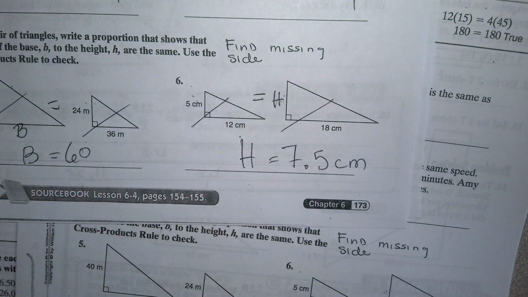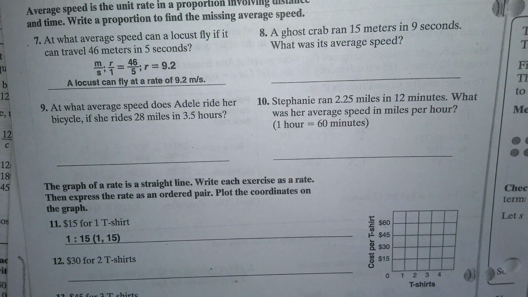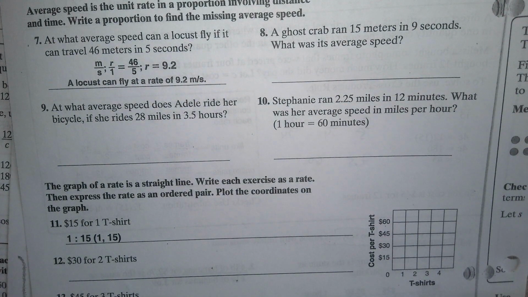Now, I will show you one. I don't know if it's on. Oh, I can't show it because, well, hold on. All right. So flip this over to this side. We're going to do a couple of these.